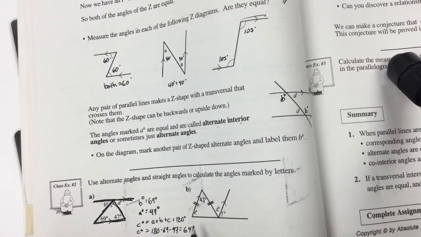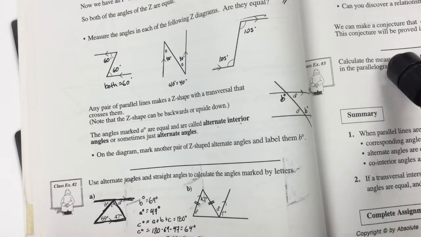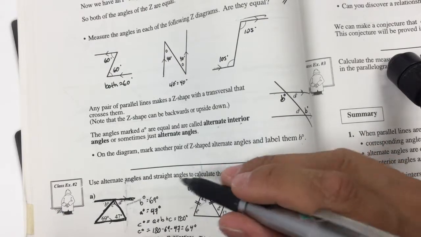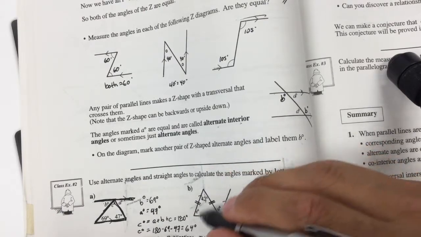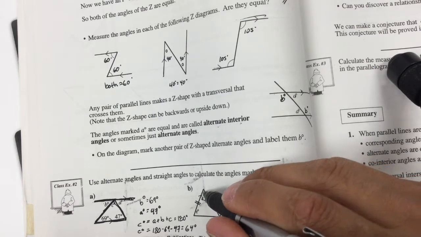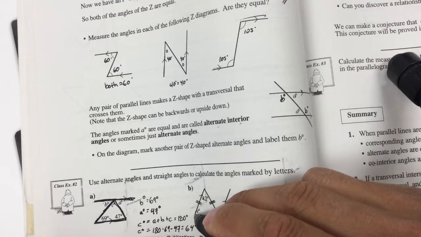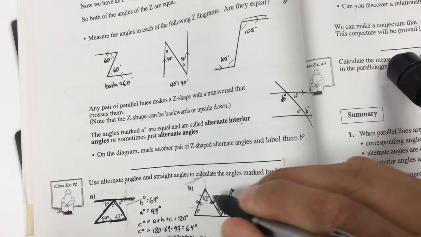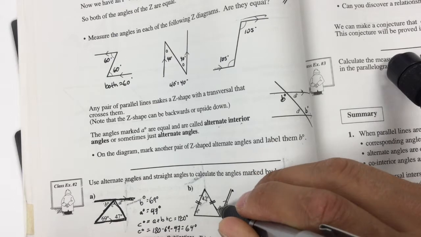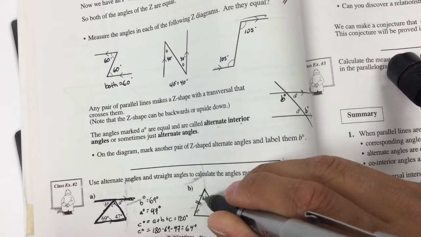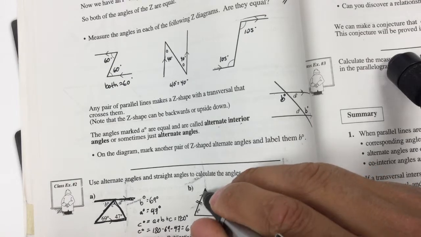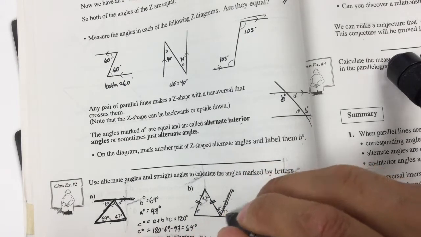All right, so with this next example, we will approach it the same way, using straight lines as well as alternate angles. Just to get you started with your alternate angles, you have one here. If you make a Z like this, you have a Z there, and angle D would alternate with 42 degrees. You also have a corresponding angle because you have your F shape right here.